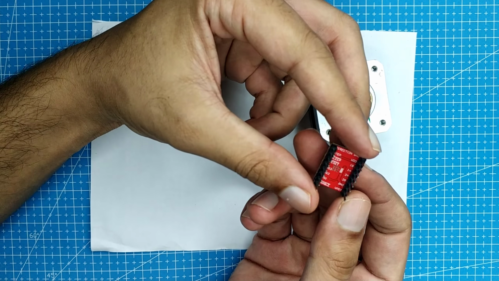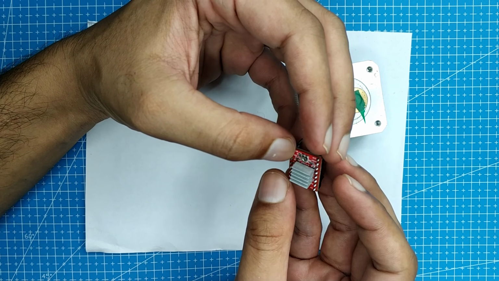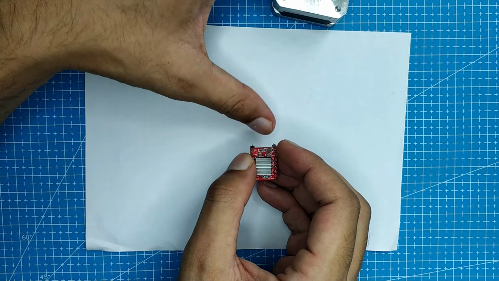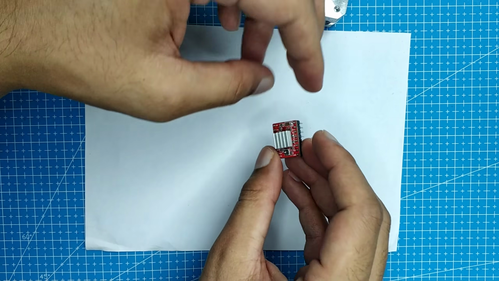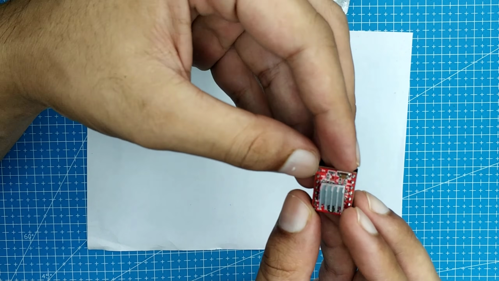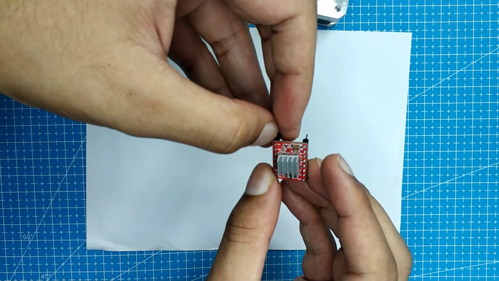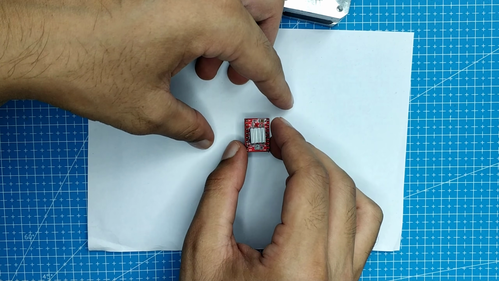And here you can see we have this driver, and this driver has a couple of pins, so I'm just going to explain them here. Now let's see the pins. If we look here, there is a small EN written here, which means enable. So this is pin 1. Let's start from here.